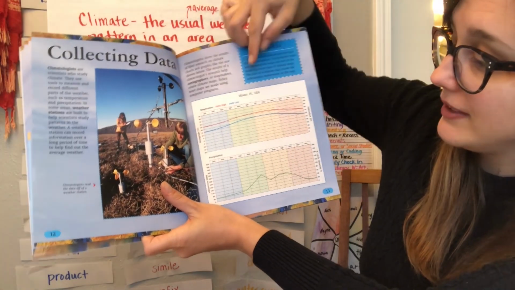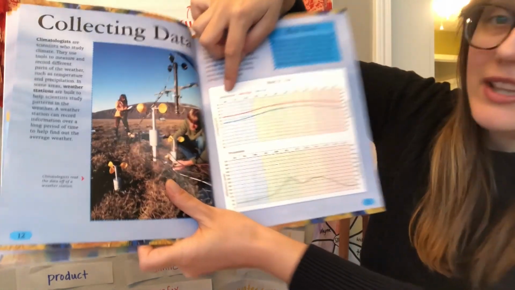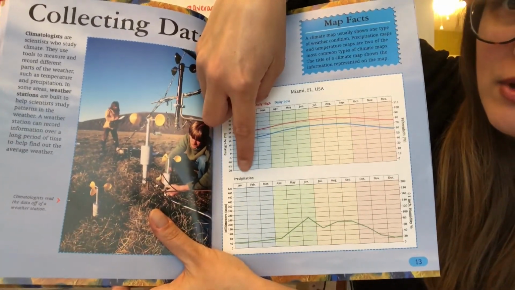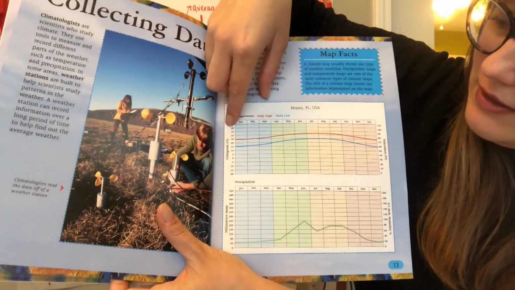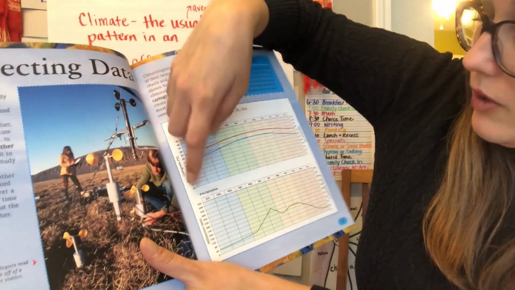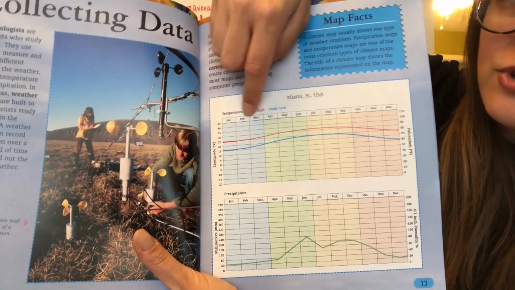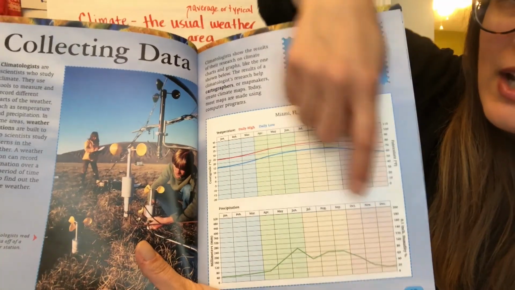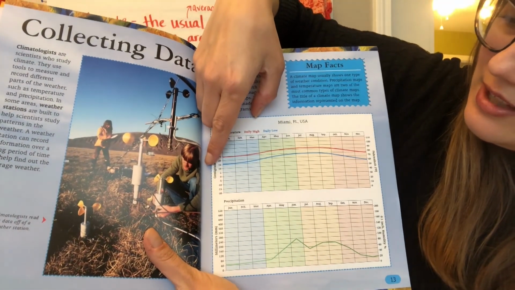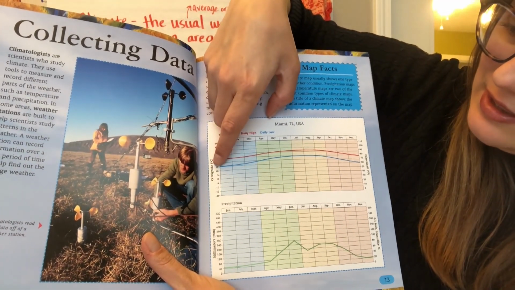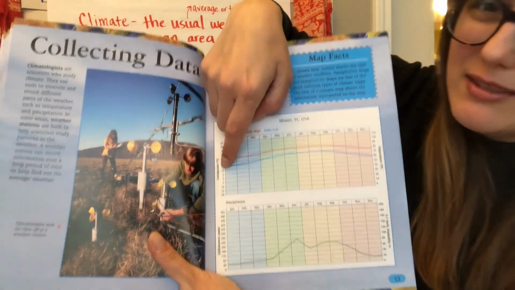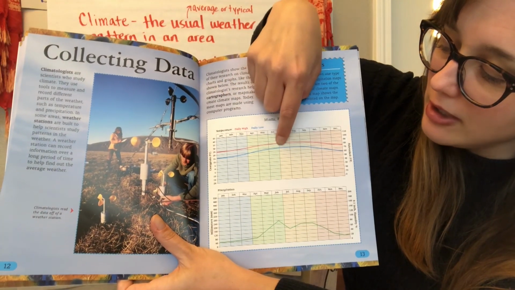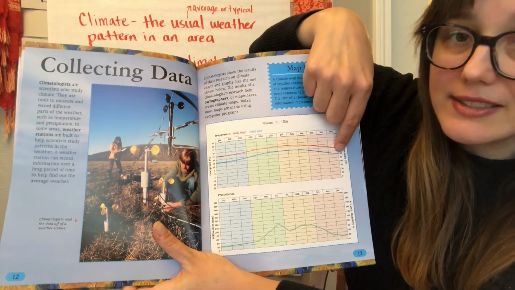So here, for example, they give you Miami, Florida, and they give you a temperature map and a temperature graph and a precipitation graph. And so you can tell that the temperature, we're going over months here. So here we start in January and end in December on both of these graphs. And you can tell that the temperature in Miami gets colder, just not by much, but by a little bit. It gets colder in the winter and warmer in the summer, and then colder again when winter begins again.